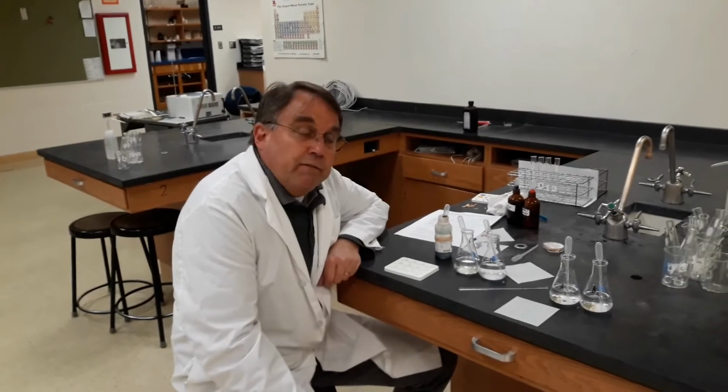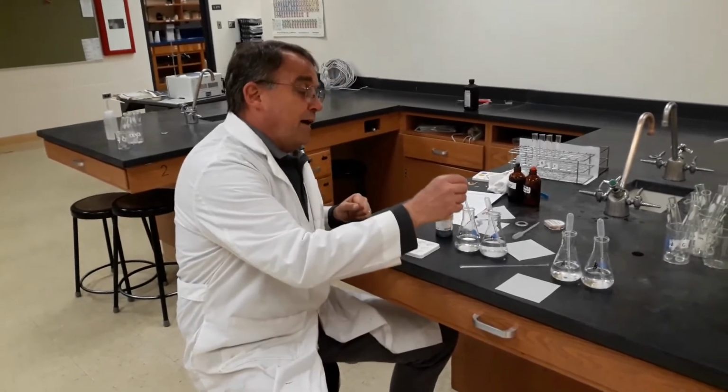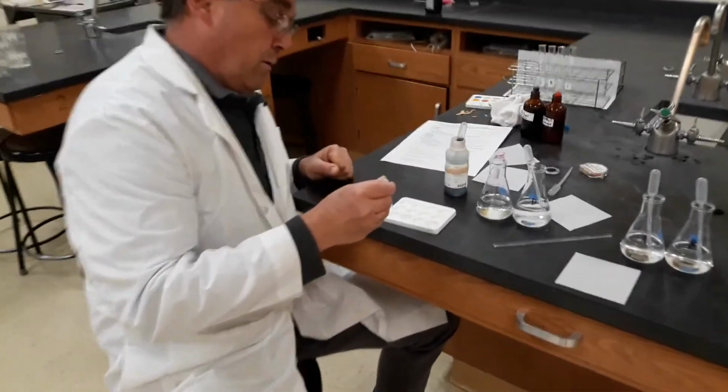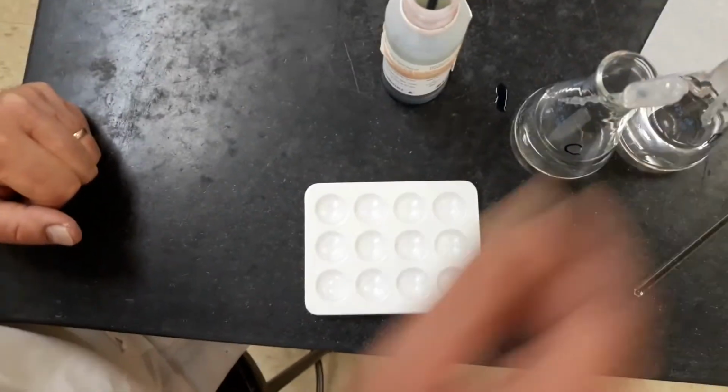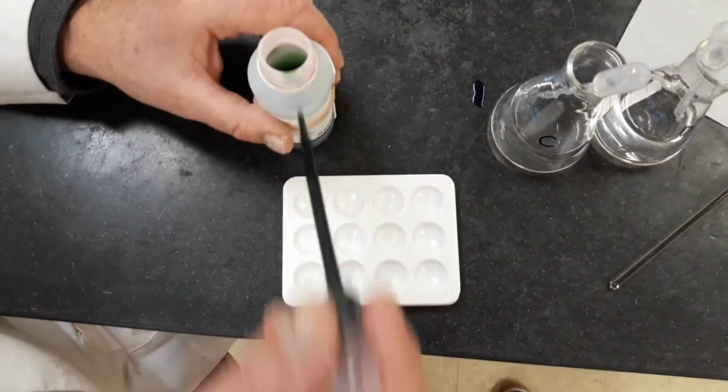So now we're going to do section G, effects on each other, and we're going to add 5 drops of C to the spot plate, and then a drop of universal indicator.